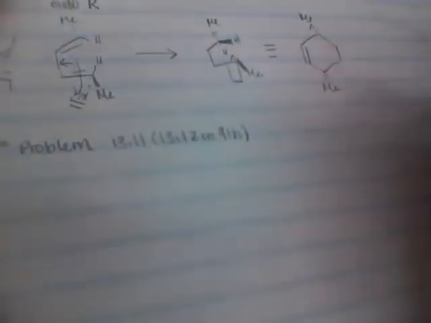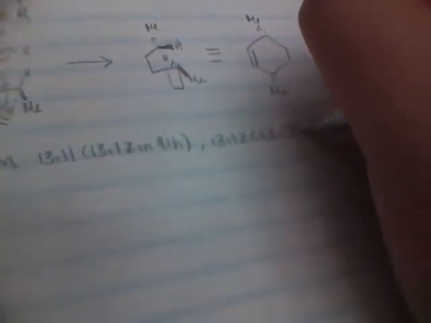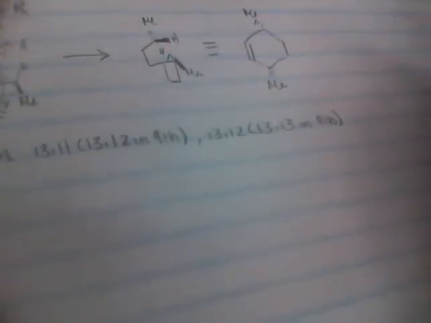And you should do 13.12, which is 13.13 in the 9th edition. Then you should do 13.13.